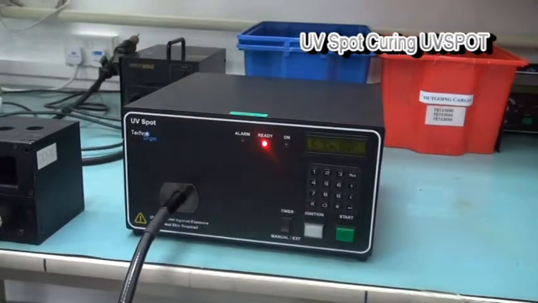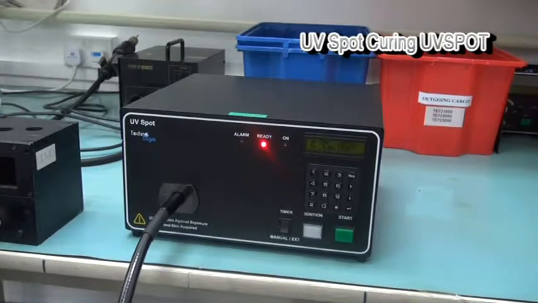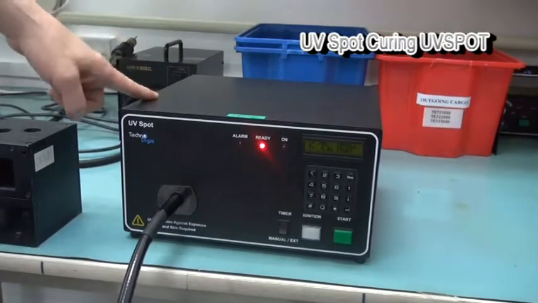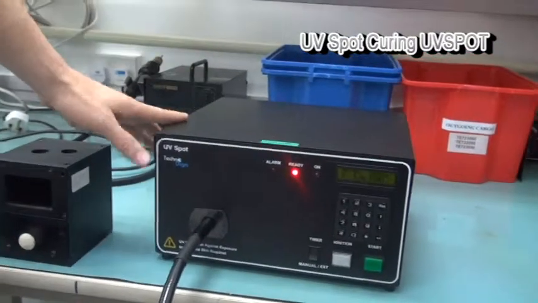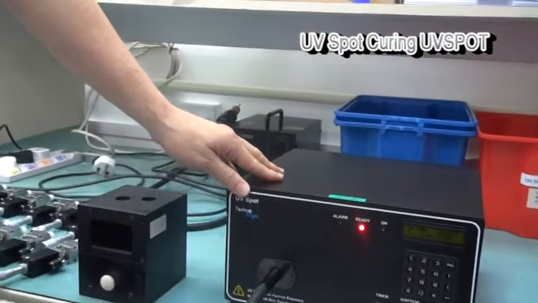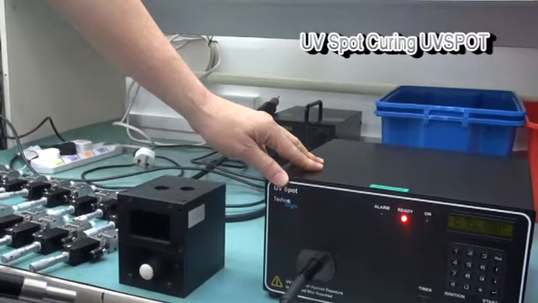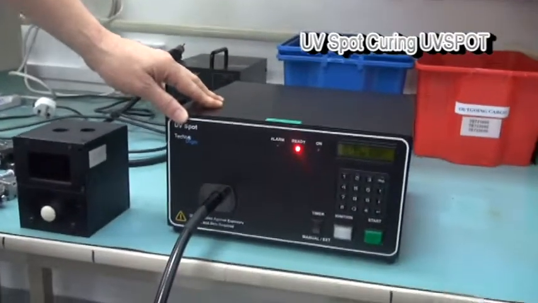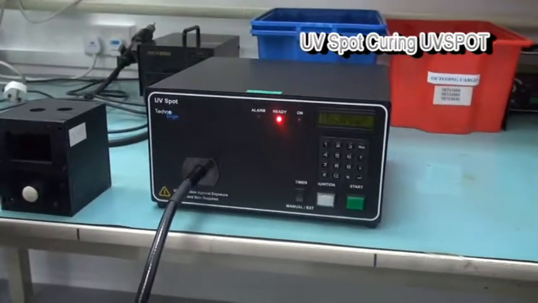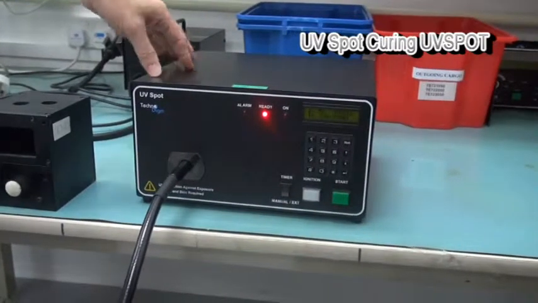But just now I saw you press start already, then the light is coming. Yeah, because it's already on. He already turned on the lamp. Start basically opens the shutter. The lamp is already on. Before we came, he already turned it on.